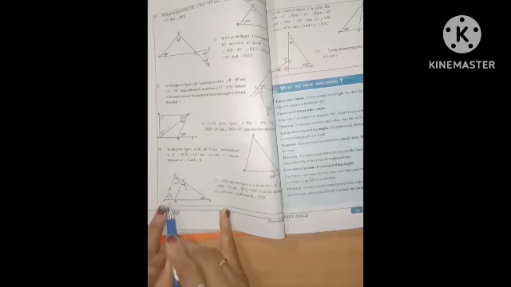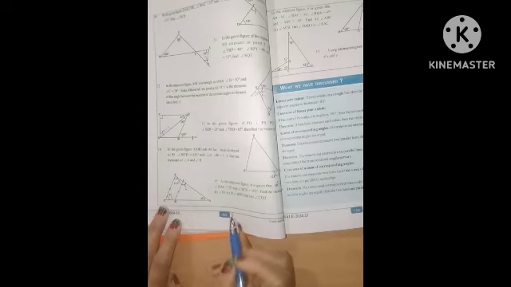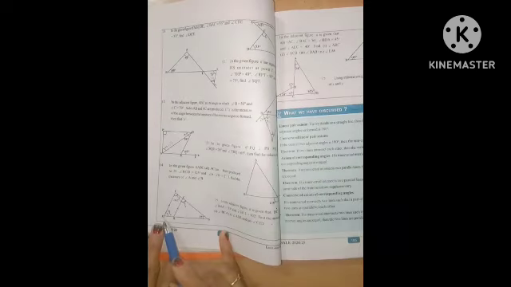Angle of D, how will you get this one? Very simple. First, what do we need for this one? Angle of B, we need only that. Okay, how will you get this one? What's the angle? CBD. How will you calculate angle D? First, you have to calculate the CBD angle. How will you get this one?